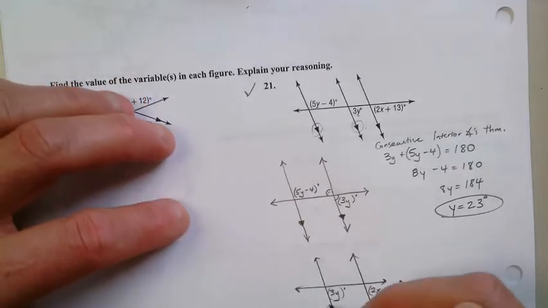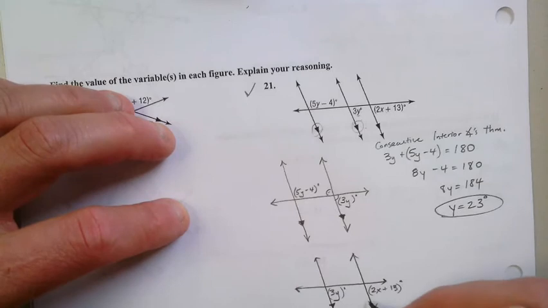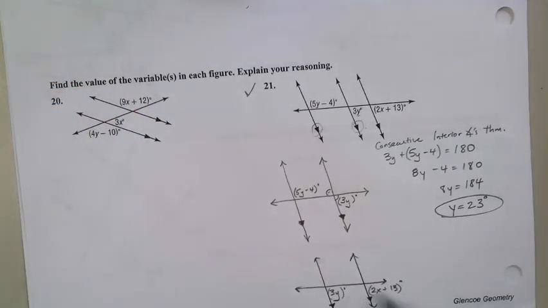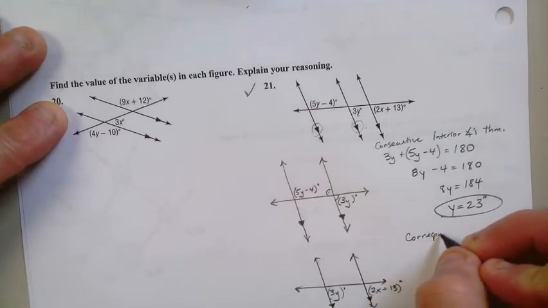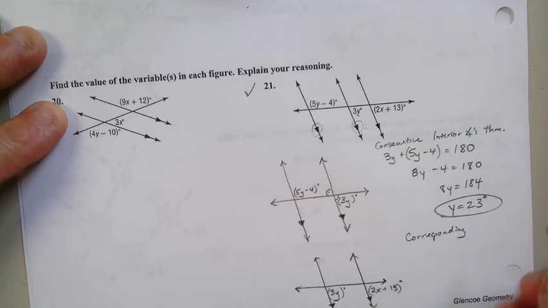Okay, and again, these lines are parallel. Now, if I ask myself what type of angles those two angles are, I'm going to go with the fact that they're corresponding. So I'm going to say that this is the corresponding angles postulate.